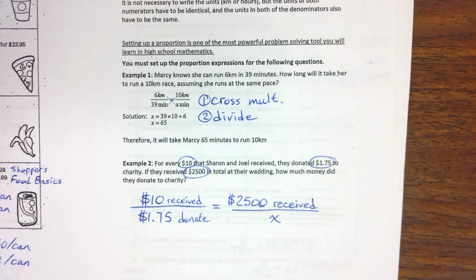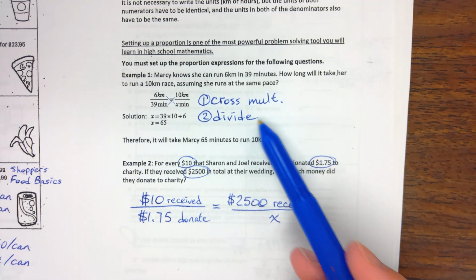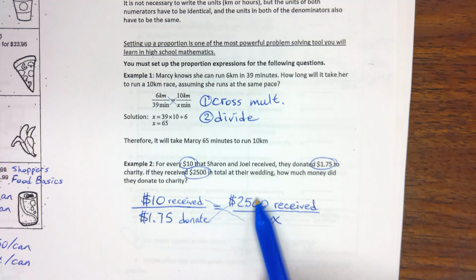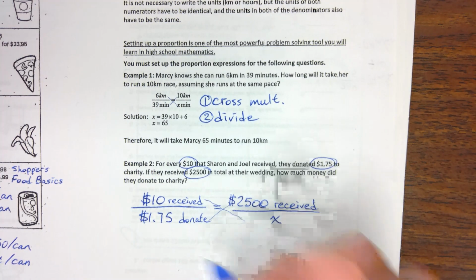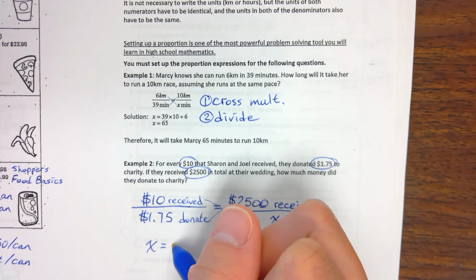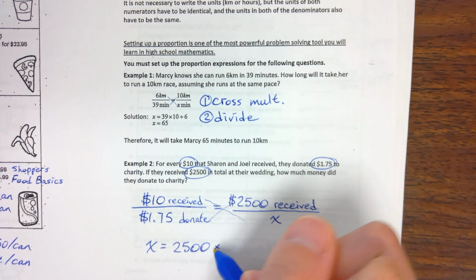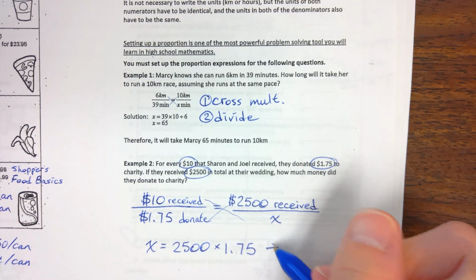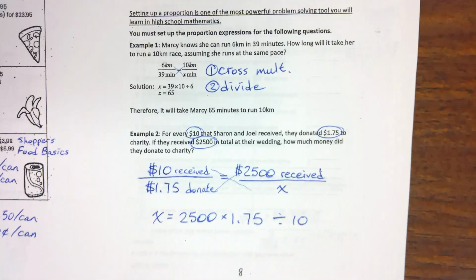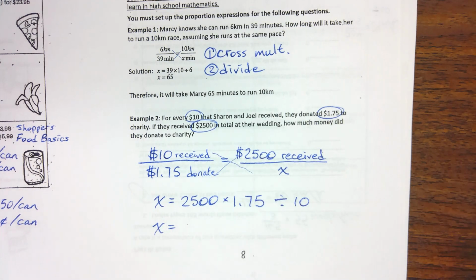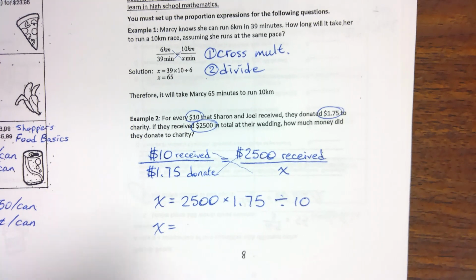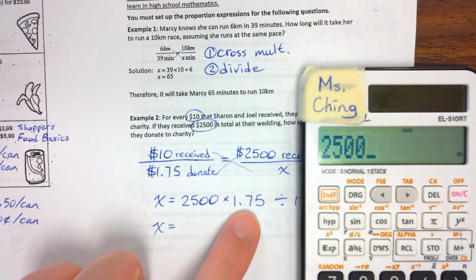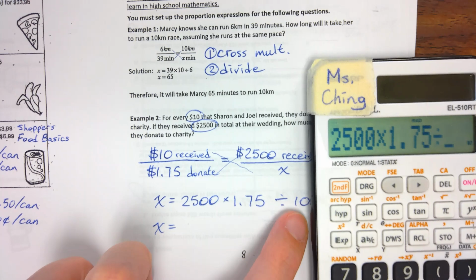Okay, so I'm going to do my method: cross multiply and divide. Cross multiply the side with the two numbers, so 2,500 times $1.75. Then I'm going to divide by the last number, which is 10. So do that on your calculator: 2,500 times $1.75 divided by 10.